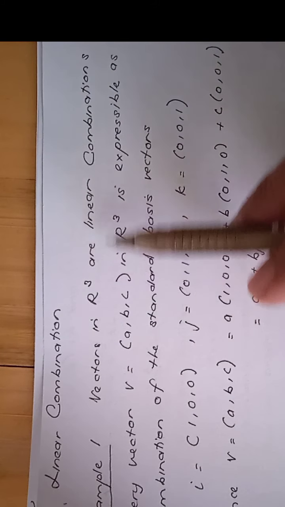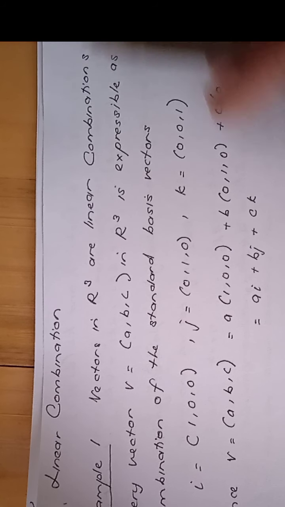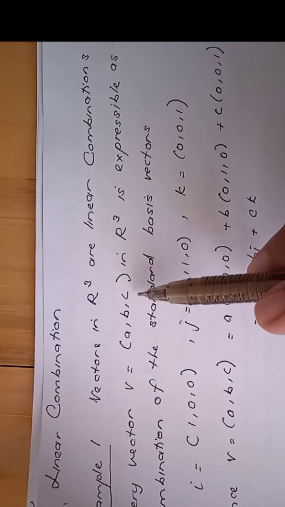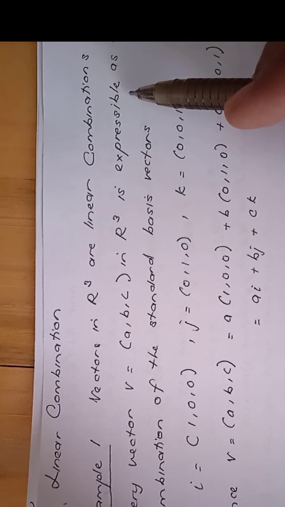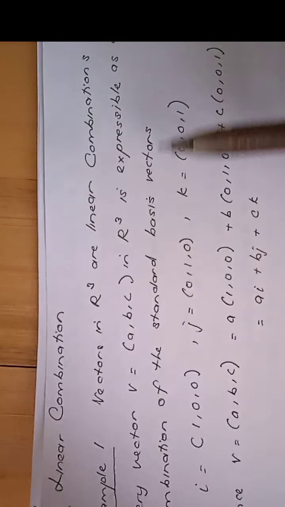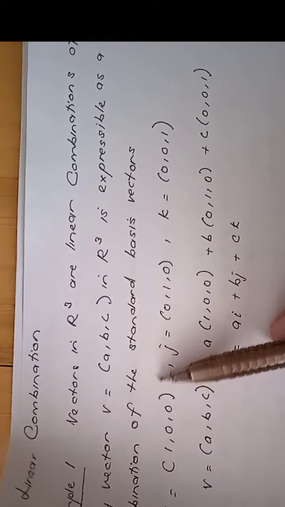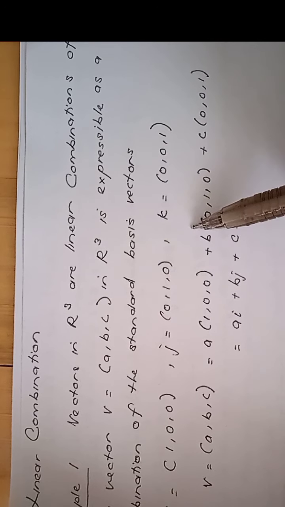Okay, example. Vectors in R3 are linear combinations of i, j, and k. Every vector V equals (a, b, c) in R3 is expressible as a linear combination of the standard basis vectors i, j, and k.